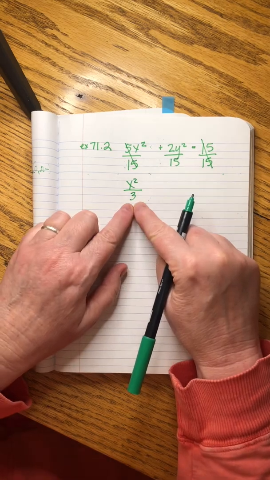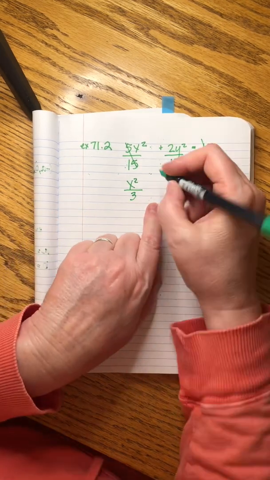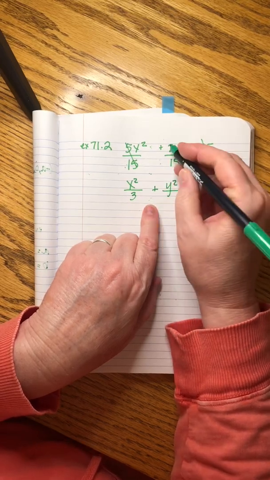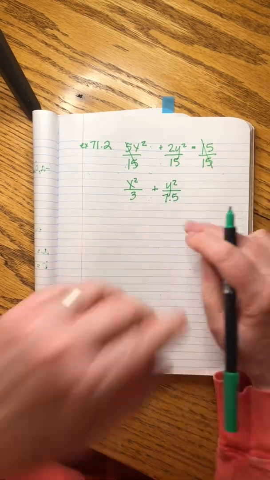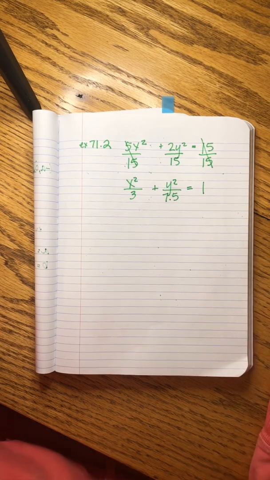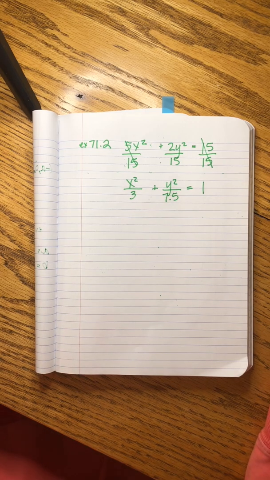Ew, that's not a perfect square, right? All right. And then y squared, 2 over 15, that's 7.5, right? I'm gonna write that in decimal form. That is not a perfect square either. So I can see the honeymoon is over and John is making things a little bit crazy for us now, right?